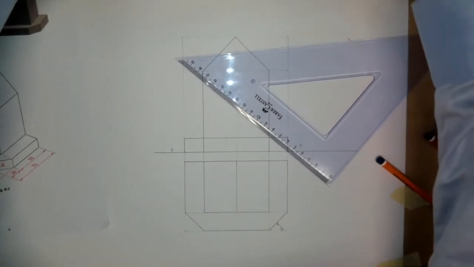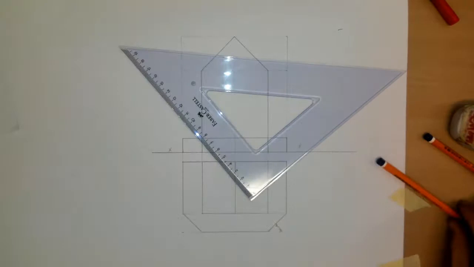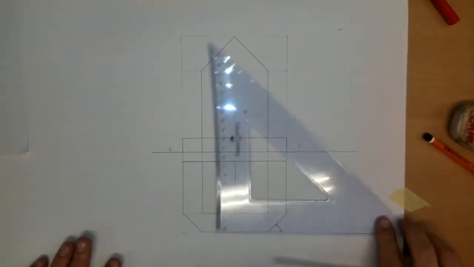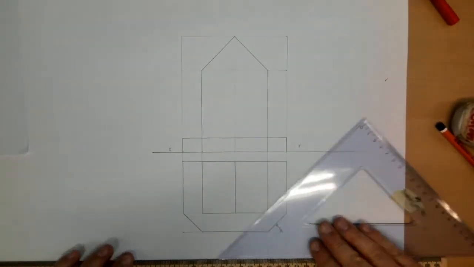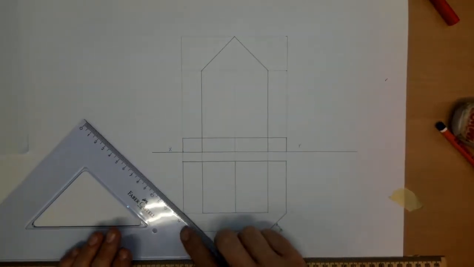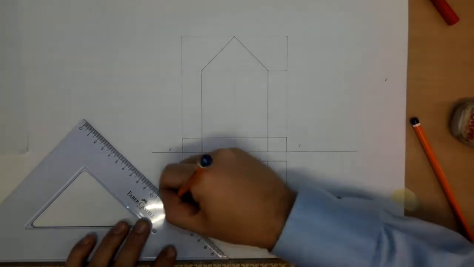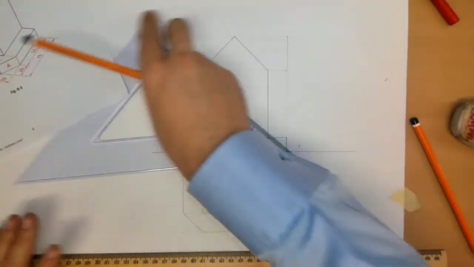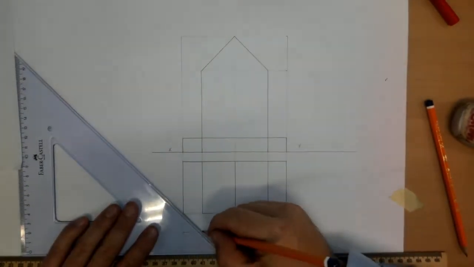Now, I have to find the true shape of surface A. So I'm going to look perpendicular to surface A. I can line up my set square to the edge view of surface A, and I'm going to project perpendicular to it, so at 45 degrees in this case. I'm actually going to use the longer side of my set square there to get more room.